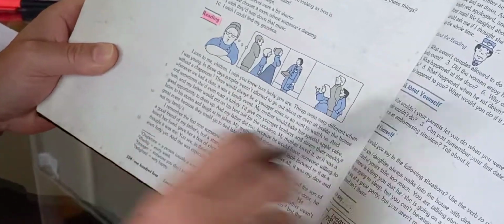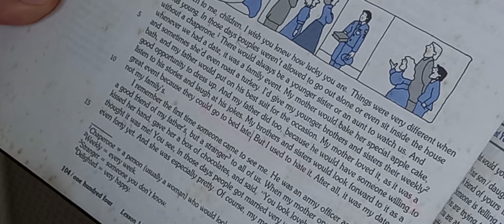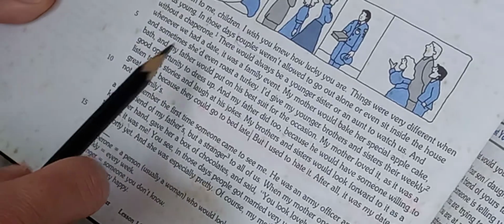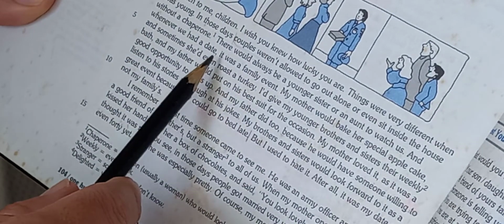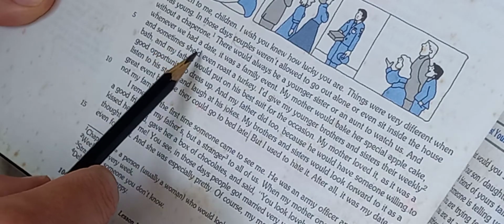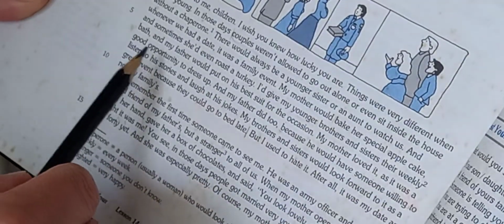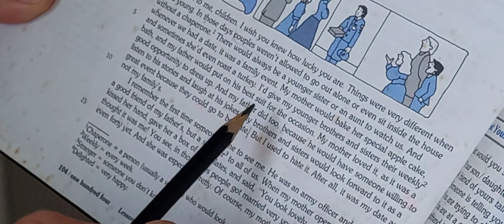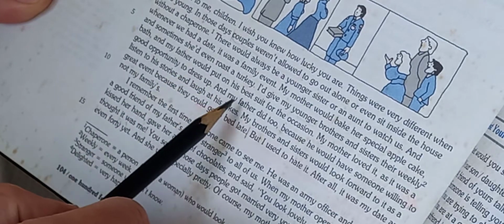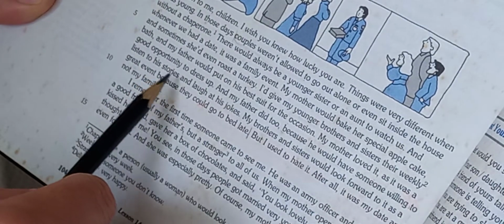Listen to me, children. I wish you knew how lucky you are. Things were very different when I was young. In those days, couples weren't allowed to go out alone or even sit inside the house without a chaperone. There will always be a younger sister or an aunt to watch us. And whenever we had a date, it was a family event. My mother would bake her special apple cake, and sometimes she'll even roast a turkey. I'll give my younger brothers and sisters their weekly bath, and my father will put on his best suit for the occasion. My mother loved it, and it was a good opportunity to dress up.